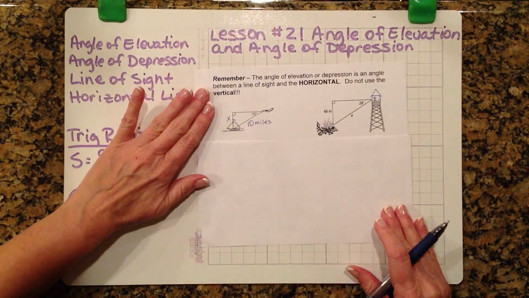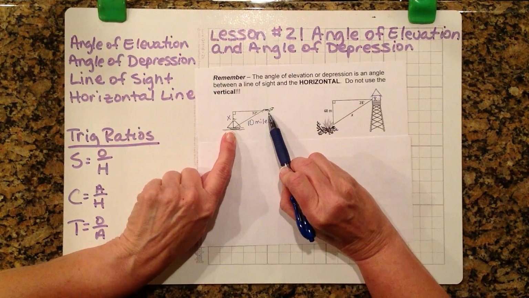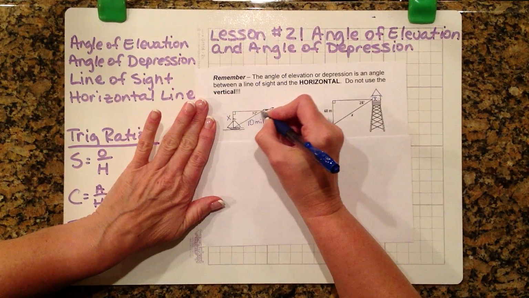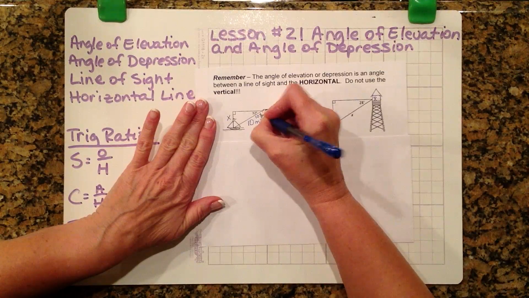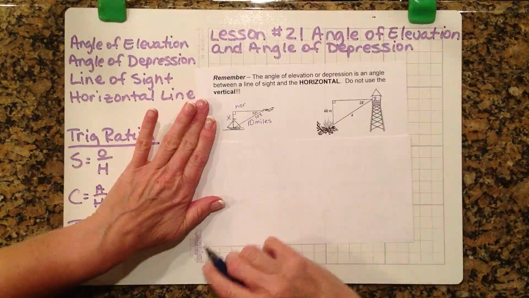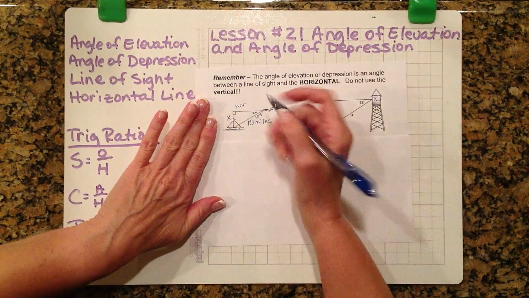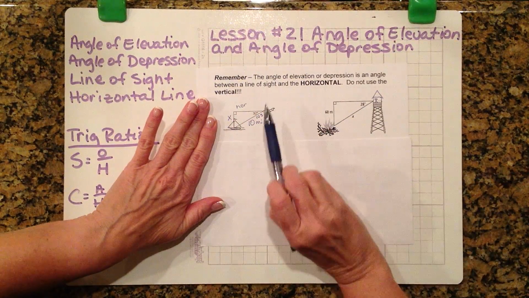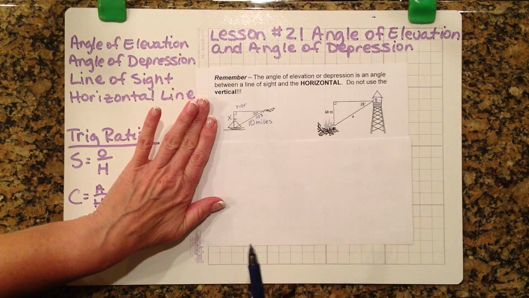You've got a diagram. Here's an airplane, and it's looking down at a big sailboat. And if you notice, this right here is the line of sight. And that's the horizontal. And the line of sight and the horizontal create an angle of depression, because if you're in the airplane looking down, it's depression. So these 2 parts right here created that angle.